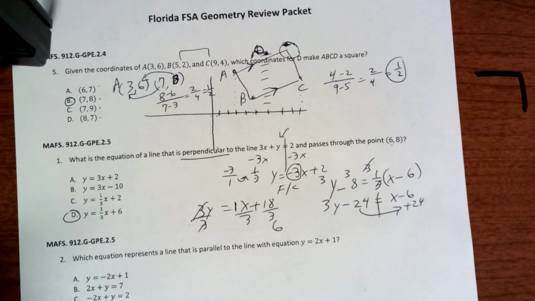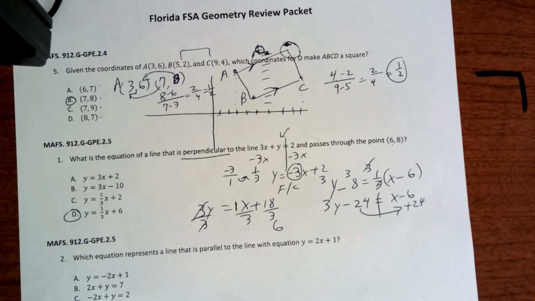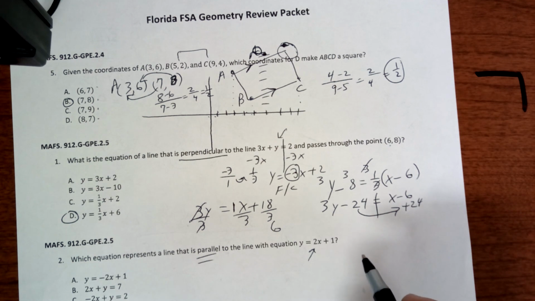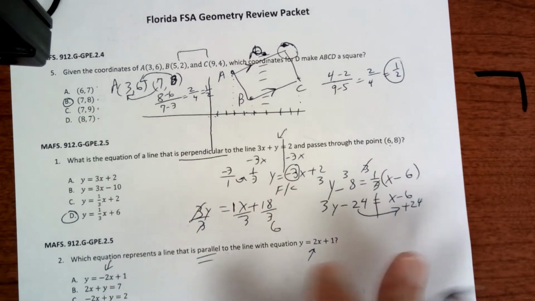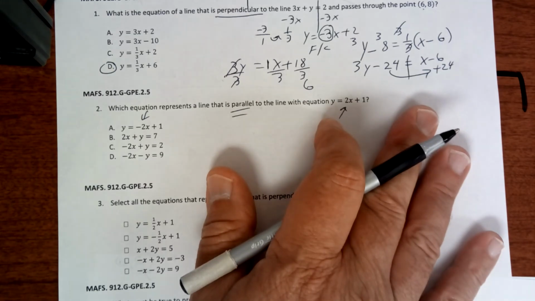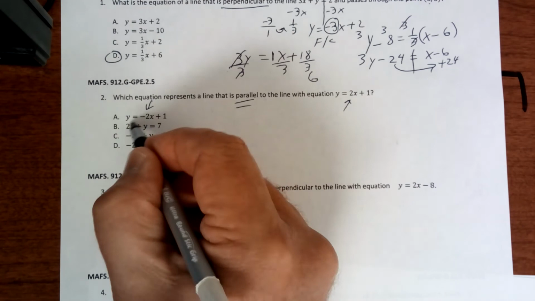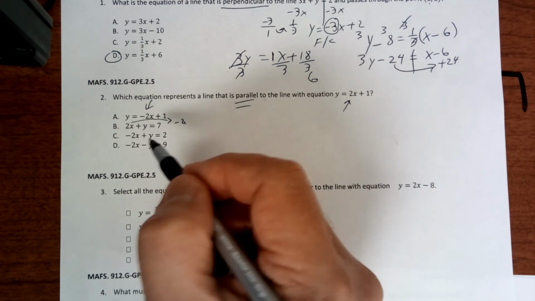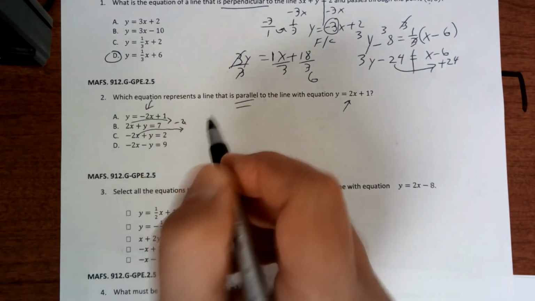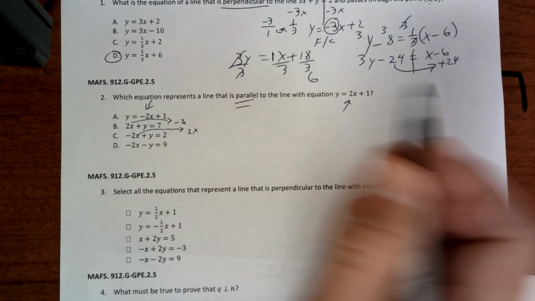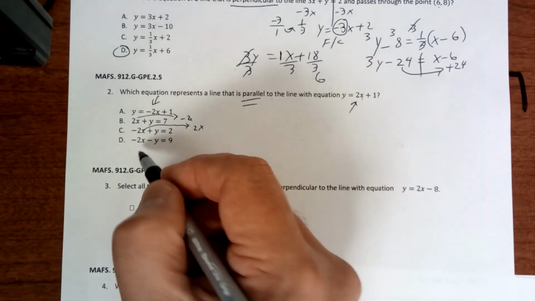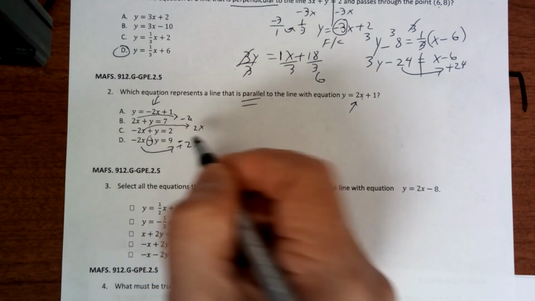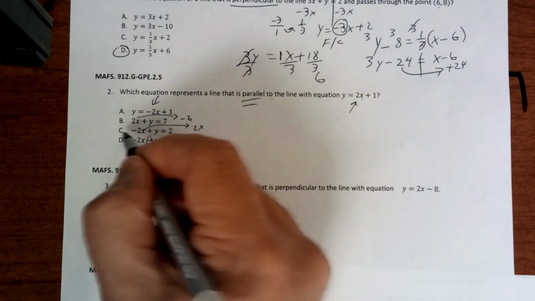That is correct. Now it says, which equation represents parallel to that line? Well, the slope is 2. So we need the same slope. This one is not the same slope. Let me push that up. Okay? This one you want to subtract 2x, and that's not the same slope. This one is a possibility. You want to add the 2x, and that would be a plus 2x, and that's what we have. This one is going to be a plus 2x, but you got to get rid of that negative, so it's going to end up being a negative 2x. So the answer choice for this one is C.